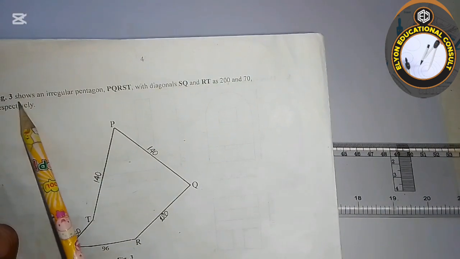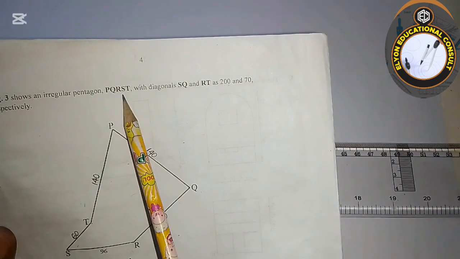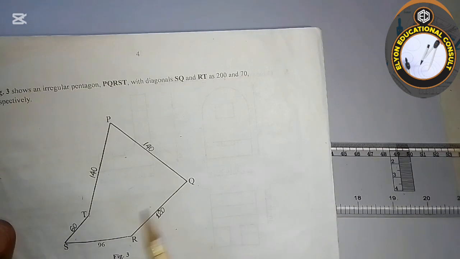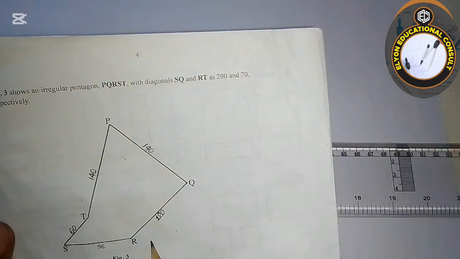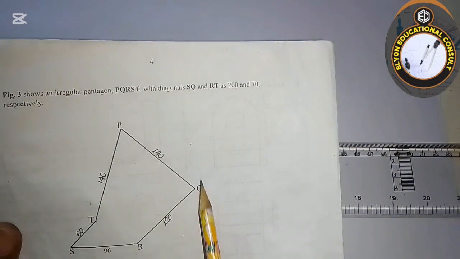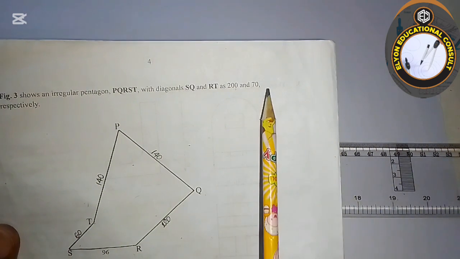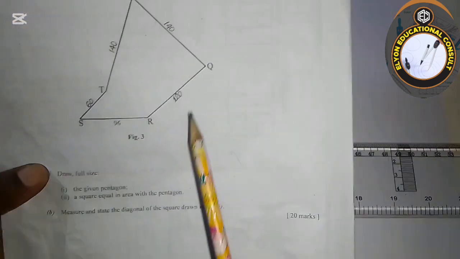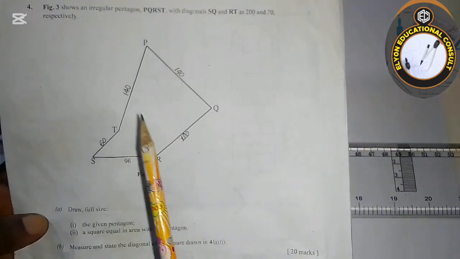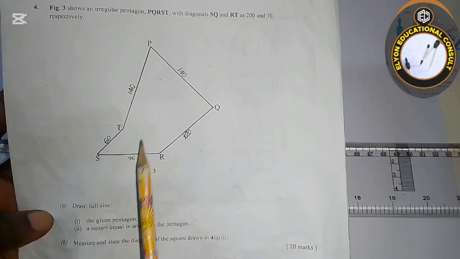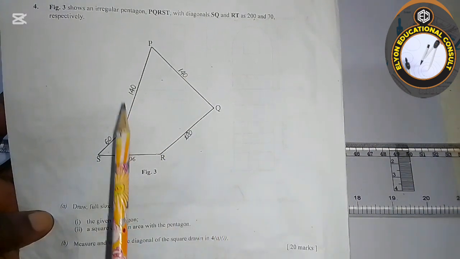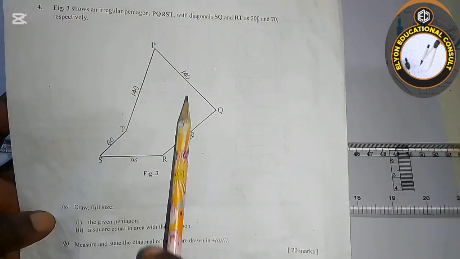The question says figure 3 shows an irregular pentagon PQRST in which the diagonals SQ and RT are 200 and 70 respectively. So we are going to be drawing this because the question says draw full size. Draw full size means that we have to draw to a scale of 1:1, meaning that the dimensions are not to be reduced or enlarged. So we are drawing according to the given dimensions.